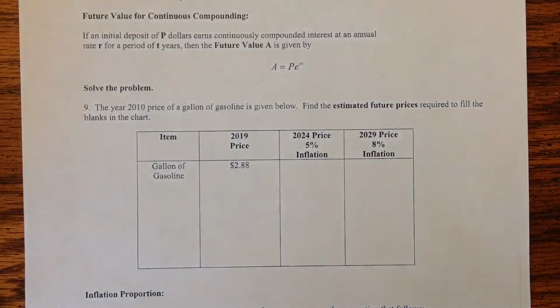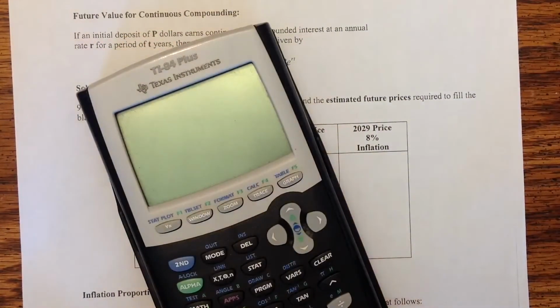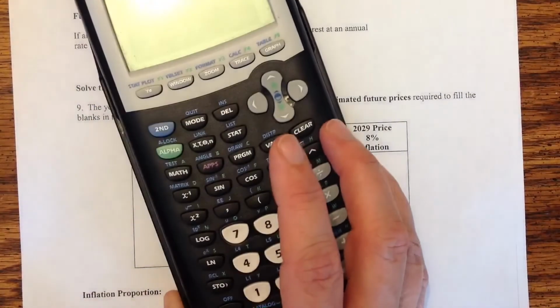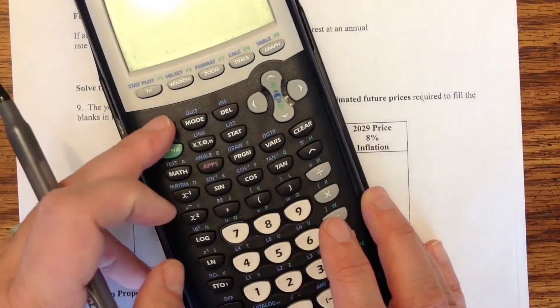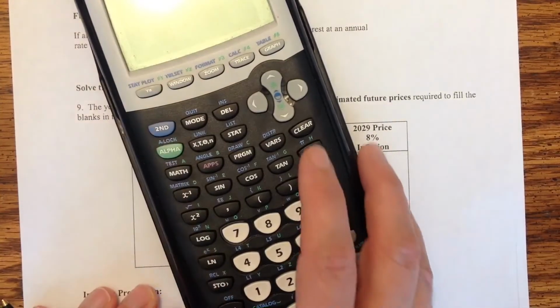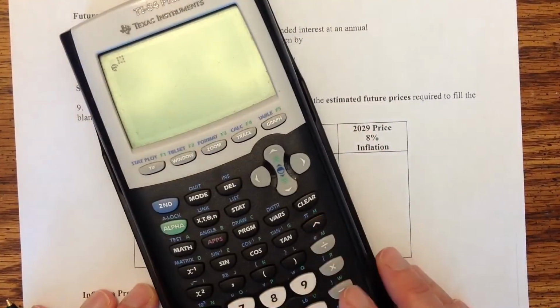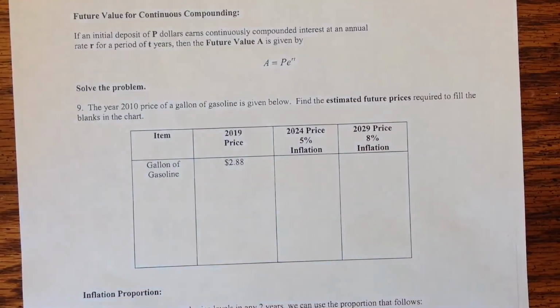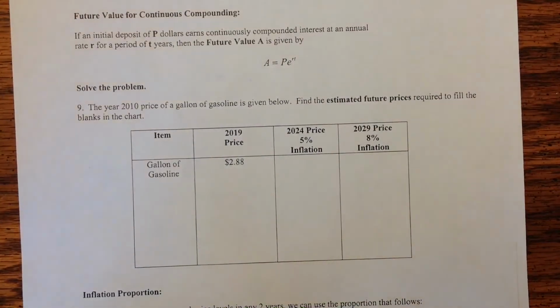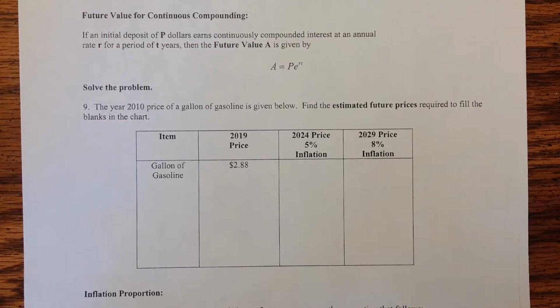If you have the TI-84, it is a second function also of ln. So you could hit second ln, and then you'd get e with the box, and then you could put a 4 there and hit enter. So e is nothing you are replacing in the formula. It's a function of the calculator.